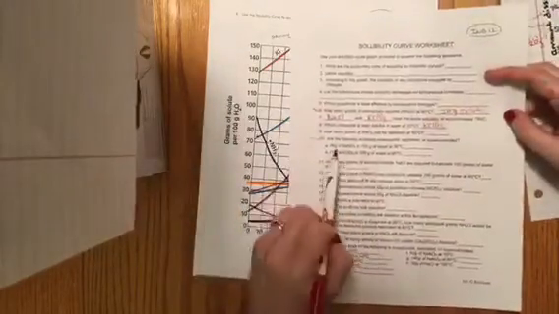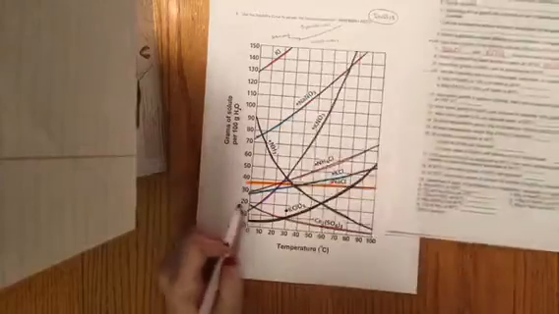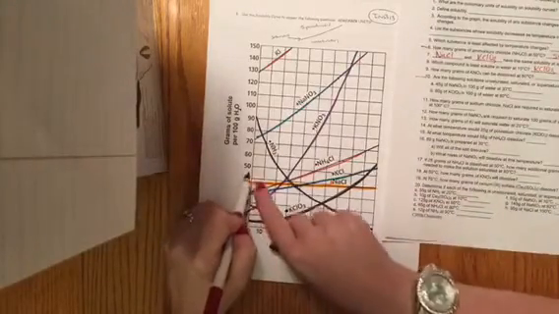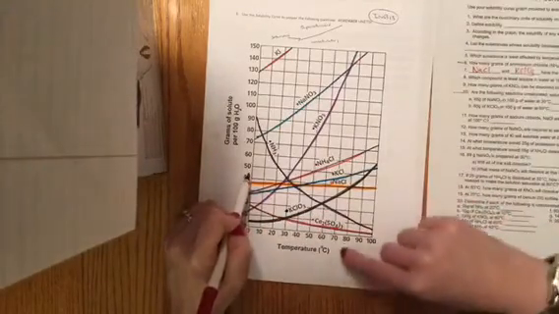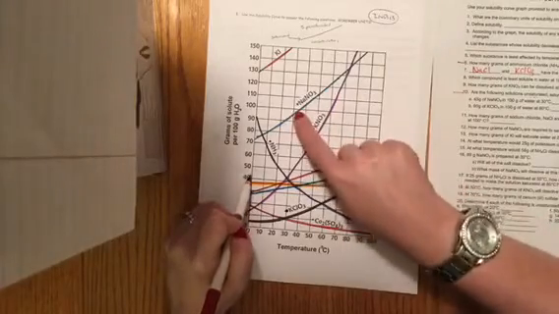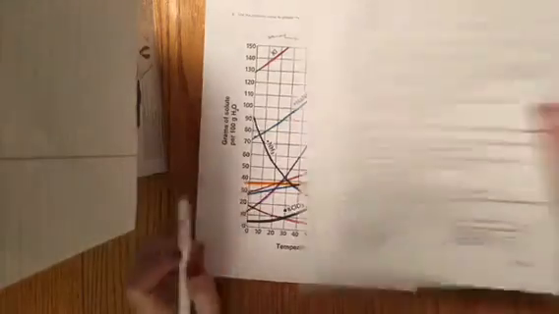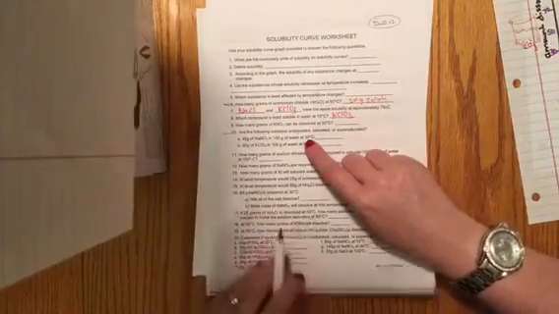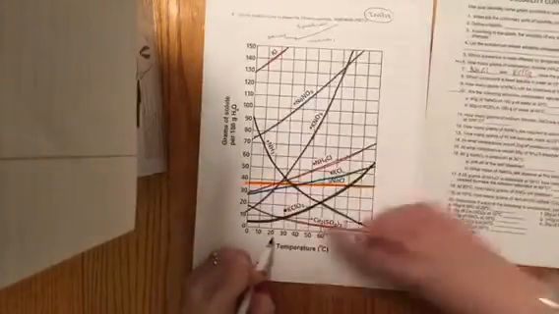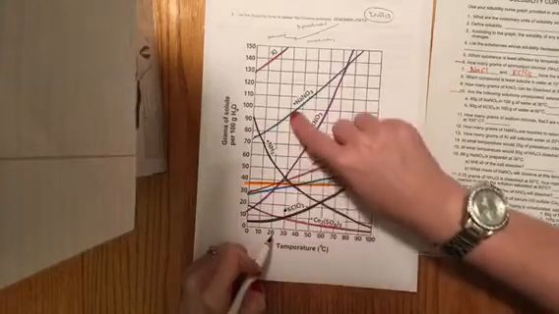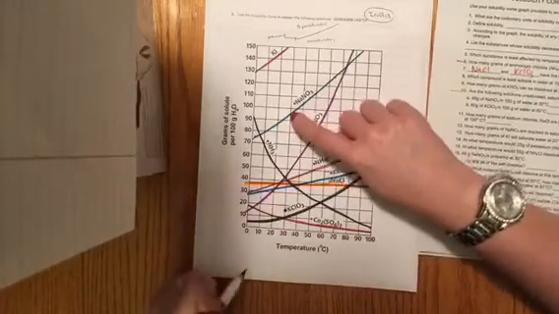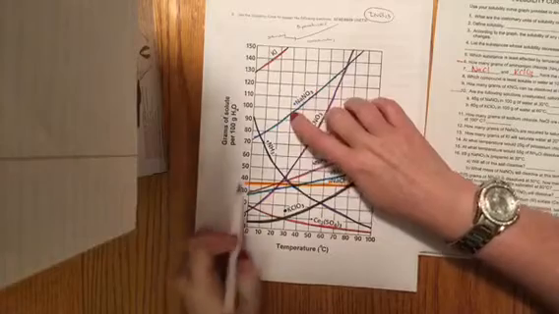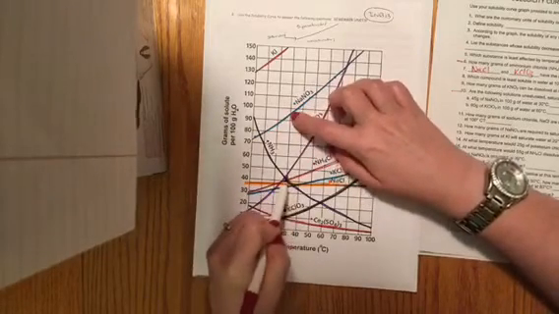So since that matches, I can just take my 45 grams of NaNO3. I'm going to come here to 45 grams, and I'm going to look at NaNO3, and the temperature was at 30 degrees Celsius. Now this is temperature dependent, so I'm going to focus on 30 degrees Celsius. At 30 degrees Celsius, NaNO3 is able to hold 95 grams. But my problem says I only put in 45.